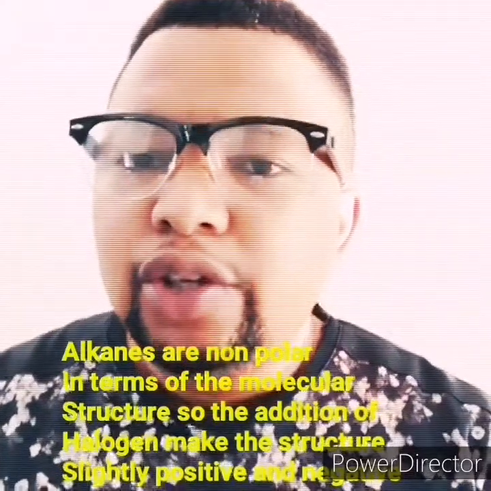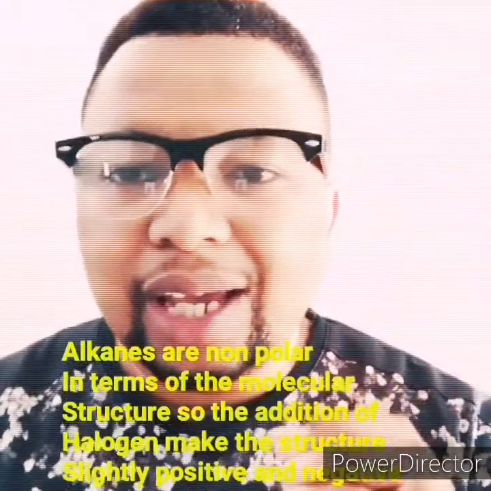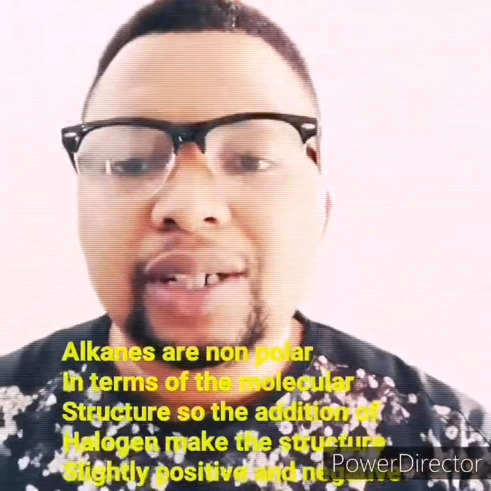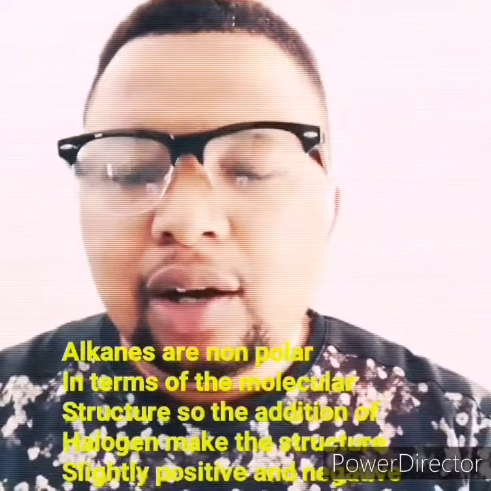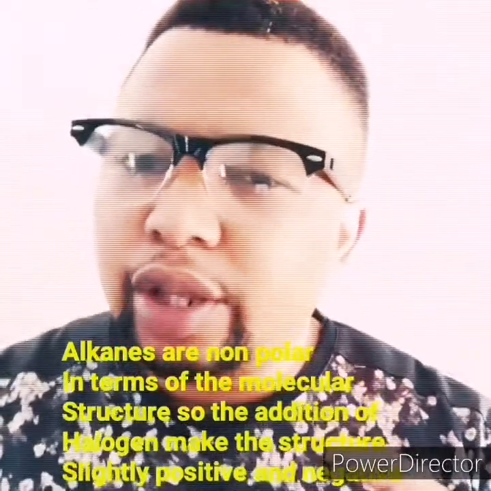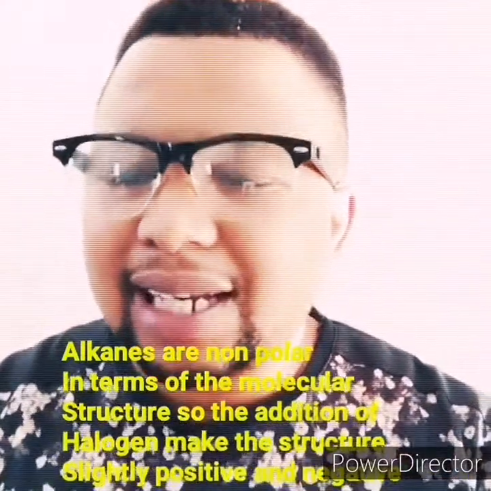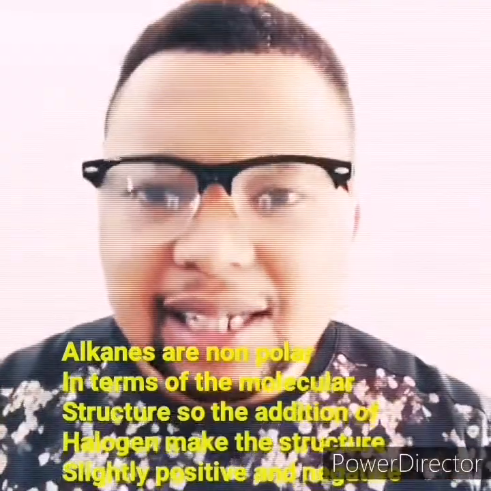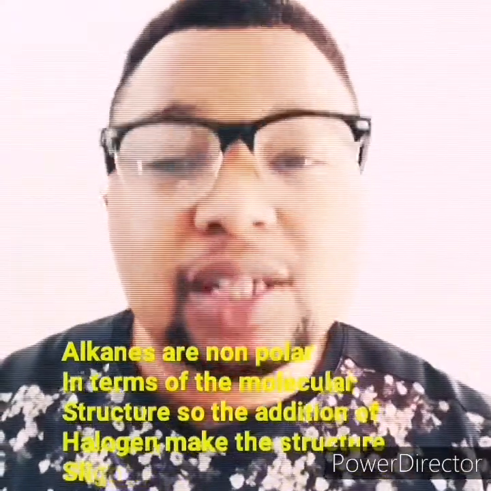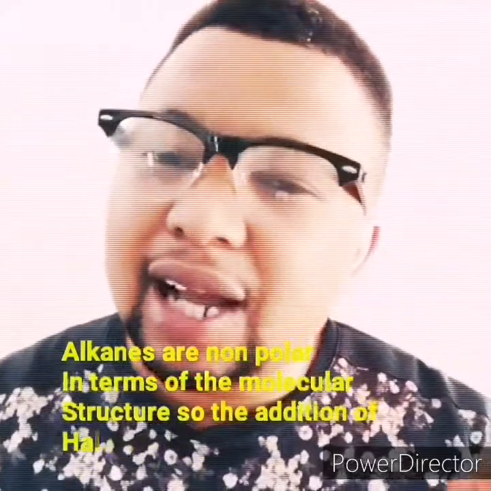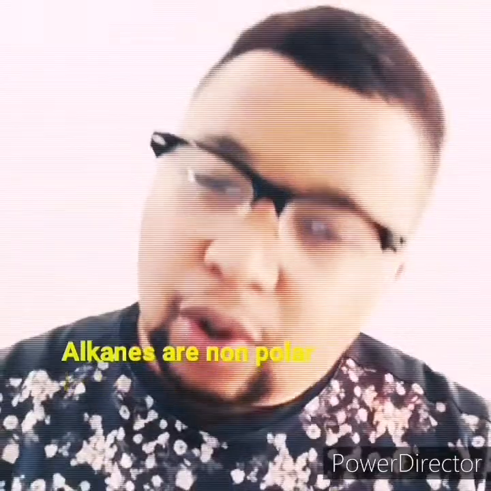Why? Because your chlorine or fluorine, whatever halogen you add, comes with its own electrons. So this structure of an alkane together with the halogen will have a side that is slightly positive and a side that is slightly negative, which makes the entire structure a dipole, meaning it has two poles. One pole is negative and the other is positive. This is with regards to your haloalkanes.